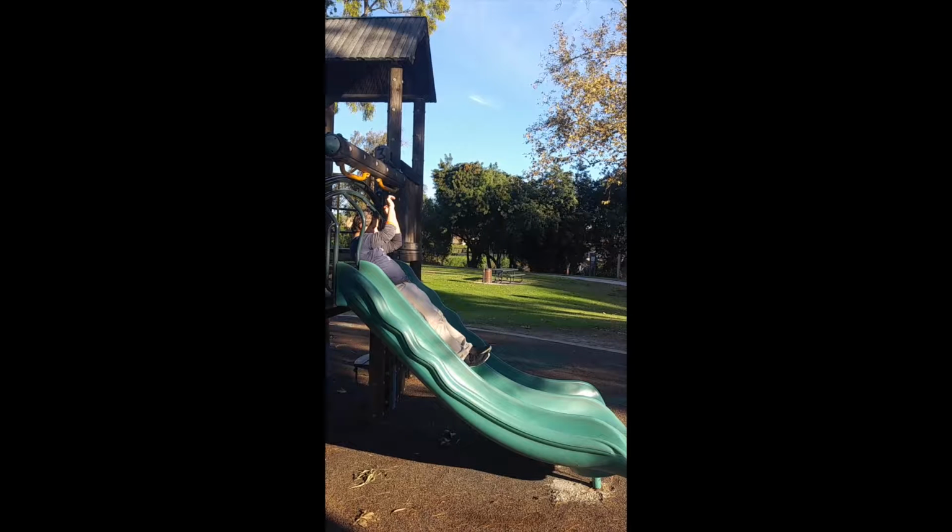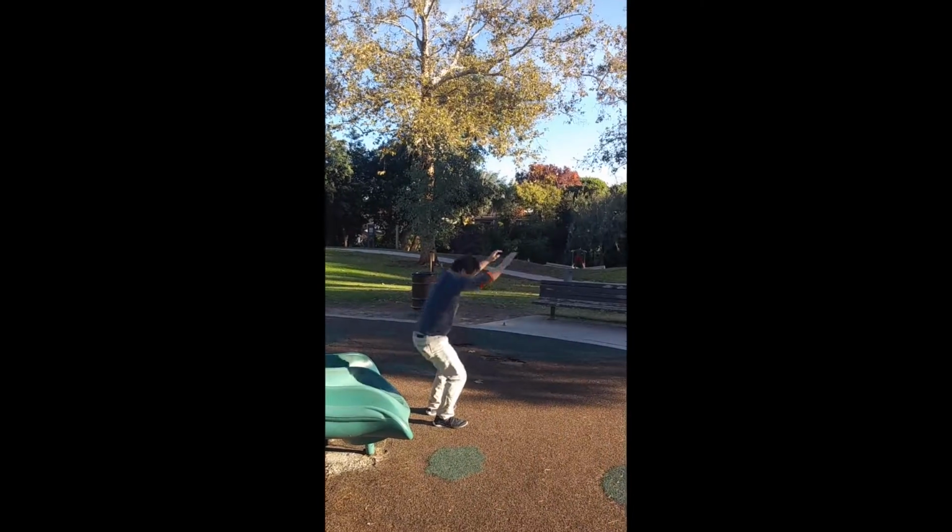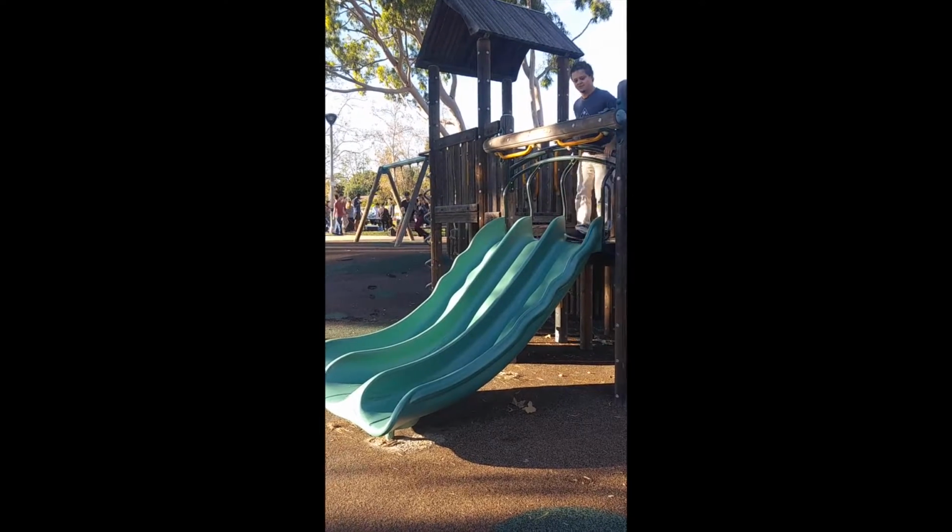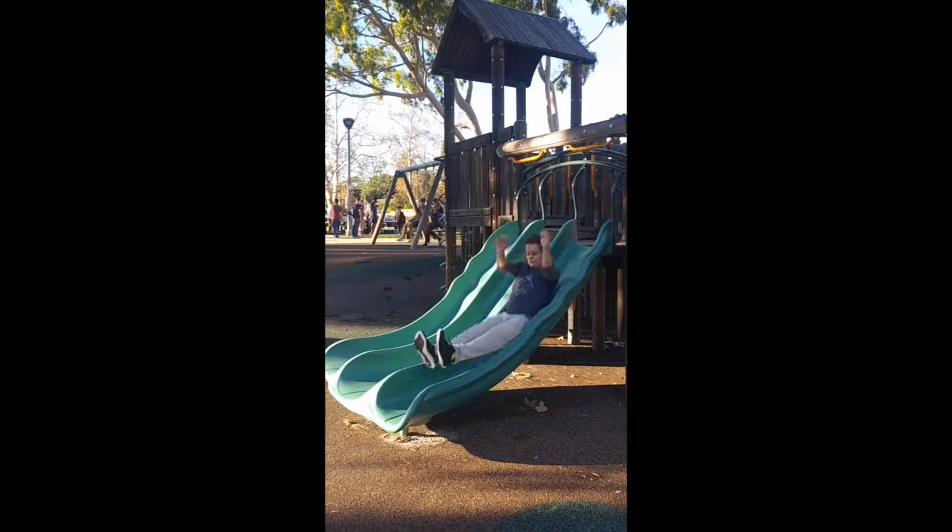Now, let's take the same individual and set him up on a slide. Although the person is the same, meaning the weight is the same, clothes is the same, we have changed the object that they're in contact with, and the new coefficient is much lower, meaning the individual can slide much easier than they did on the hill.